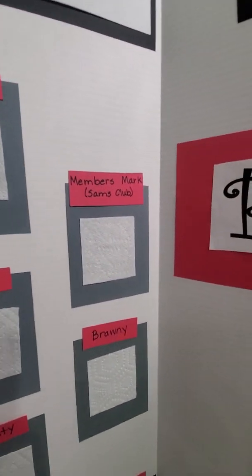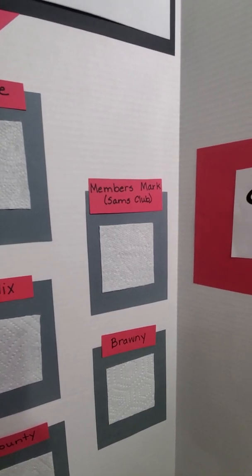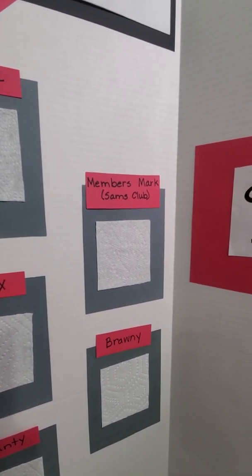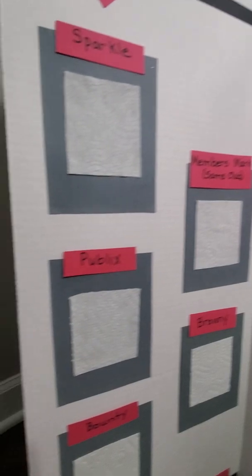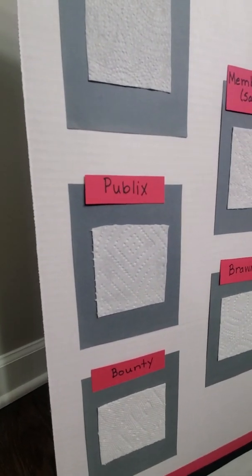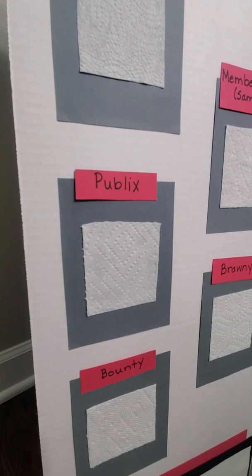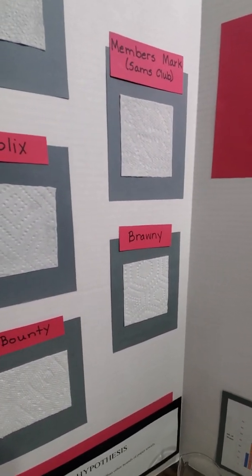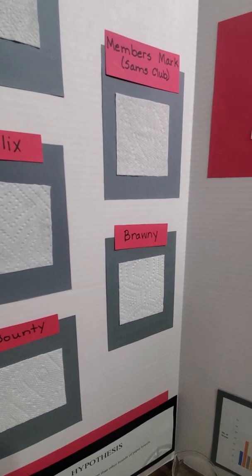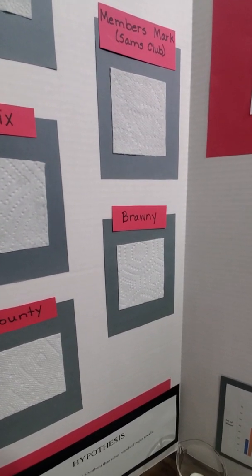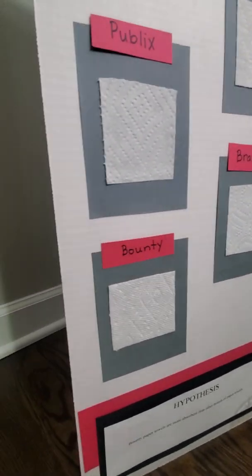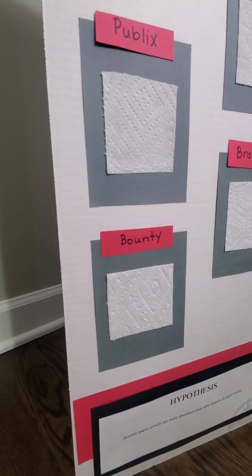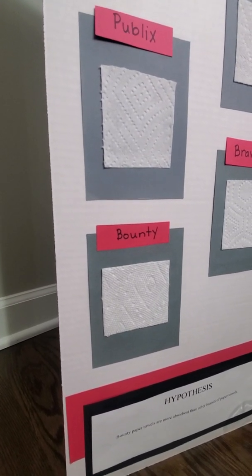Member's Mark, which is the Sam's brand, is made up of loose dots. The Publix Everyday brand is embossed as multi-layer rectangular prisms. The Brawny uses circles, triangles, diamonds, and hexagons in their embossing. And then Bounty, we found, has multi-layered diamonds with small circles.